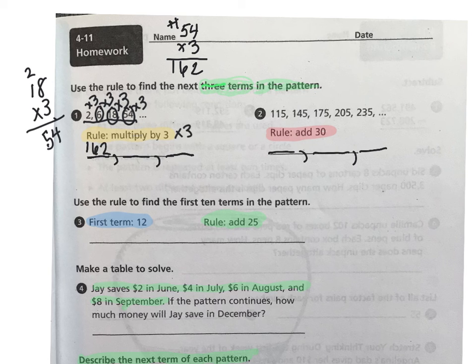Once I get that number, what do I need to do to get to the next number? I have to take 162 times 3. So it's up, over, isn't it? Okay. And then when I get that answer, let's do that one together. 3 times 2 is 6. 3 times 6 is 18. 3 times 1 is 3, plus 1 is 4. So I got 486. Every time I'm doing that times 3.